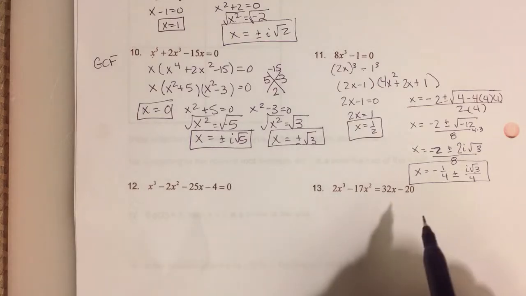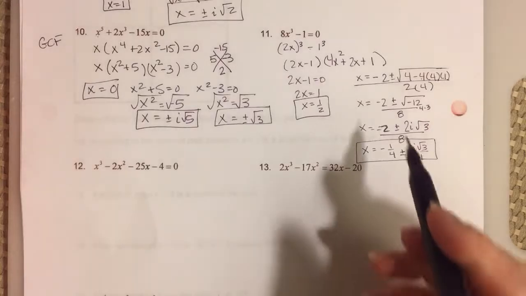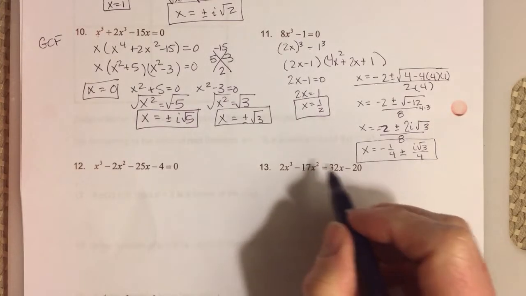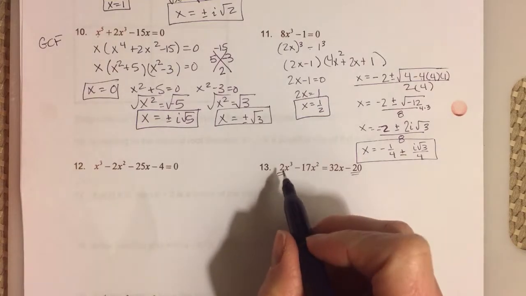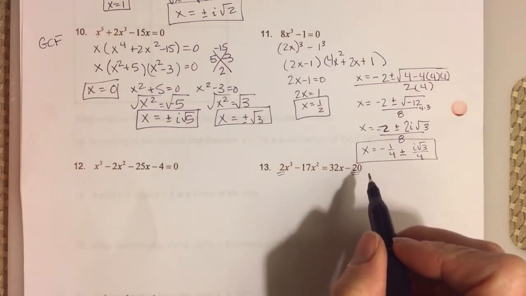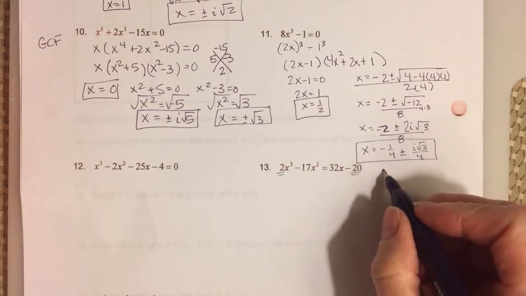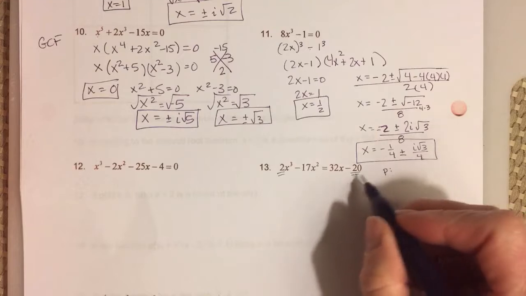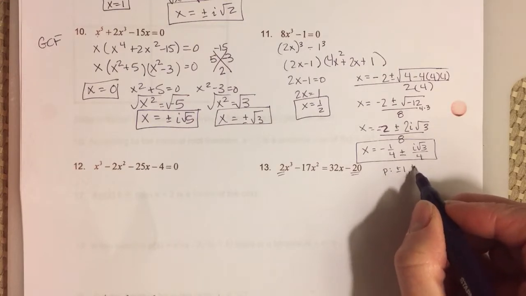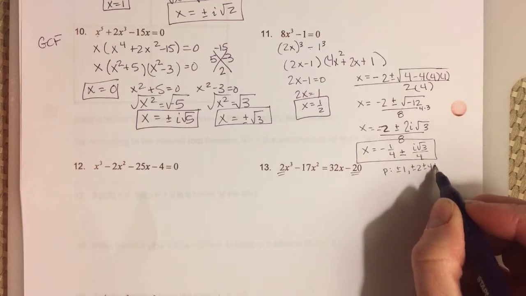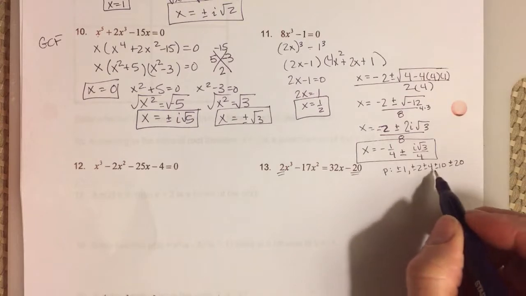I'm going to go ahead and do 13 with you to check this one out. So for this problem, I would use my Q, which is 2, because remember the queen comes before the princess, and my negative 20, which is P, to help me figure out my possible roots. So if P is negative 20, then my possible factors of that would be plus or minus 1, plus or minus 2, plus or minus 4, plus or minus 10, and plus or minus 20. Oh, and I forgot plus or minus 5.